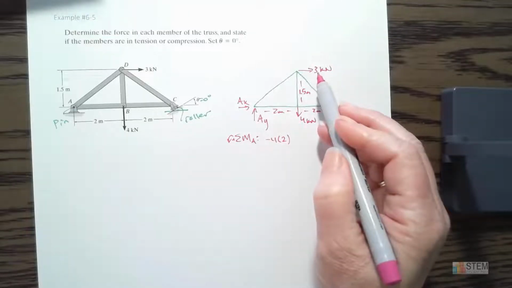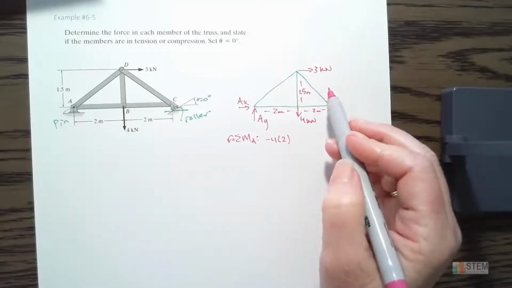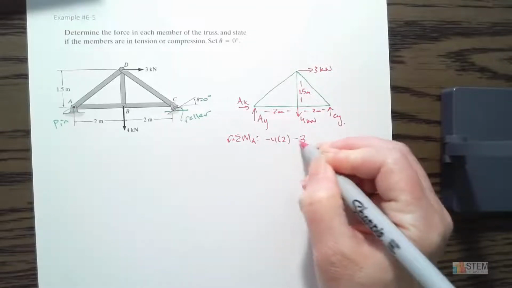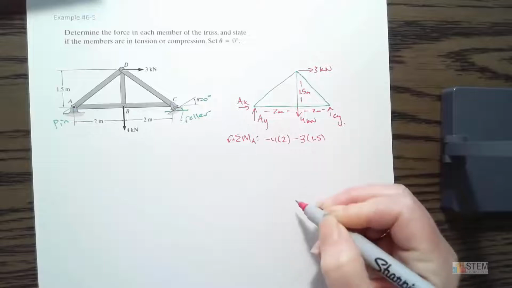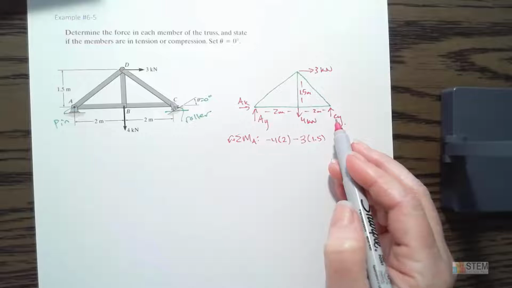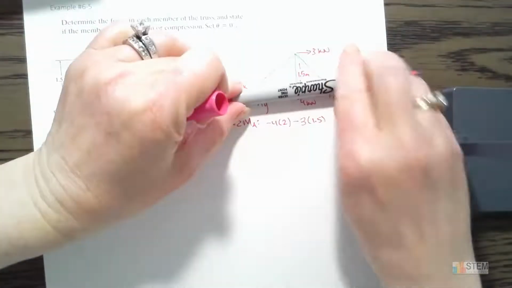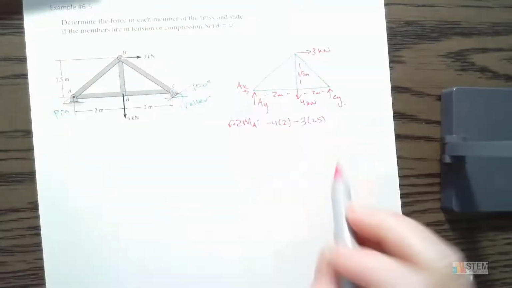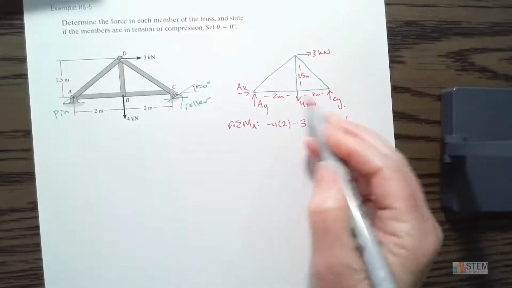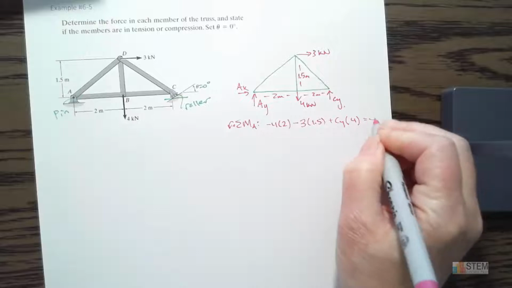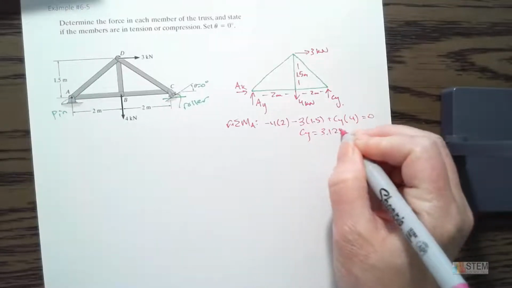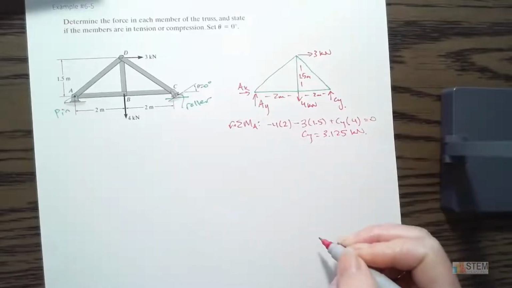We've got this 3 up here. That is going to be a clockwise moment. Distance is 1.5. So clockwise, it'll be negative 3 times 1.5. And then finally CY, that's going to be a counterclockwise moment, right? Because if you think about it, if I put this here and I push up, it goes counterclockwise. So that'll be positive, and then that distance is 2 plus 2, so 4, set equal to 0. So CY then will be 3.125 kilonewtons.